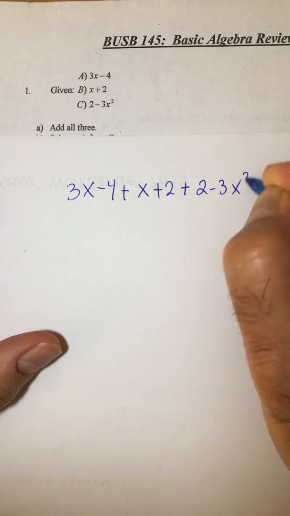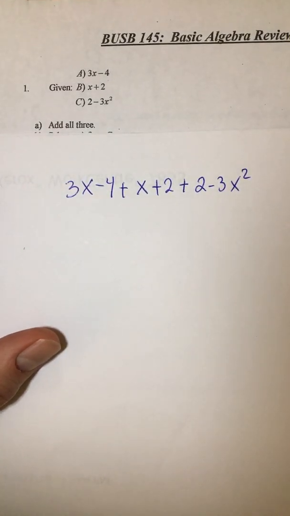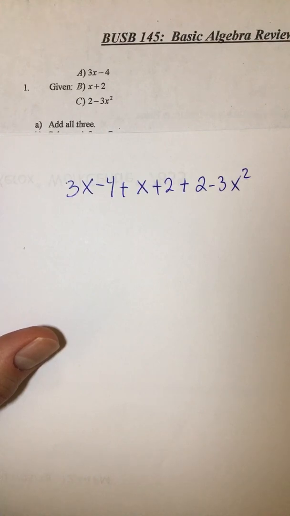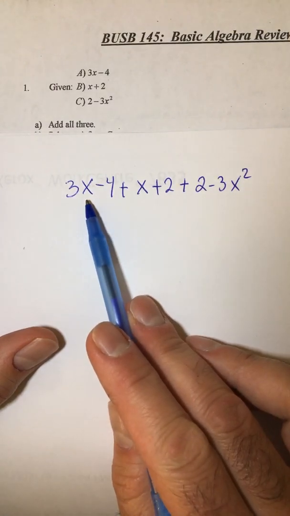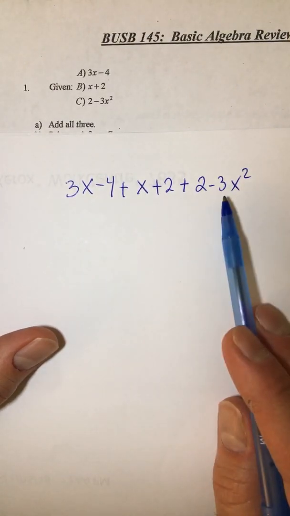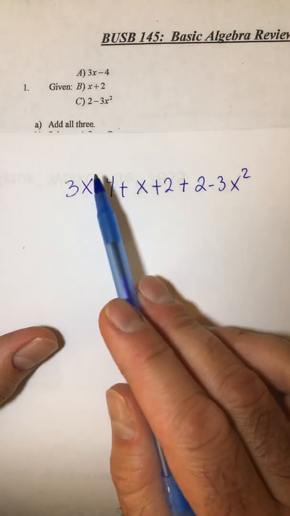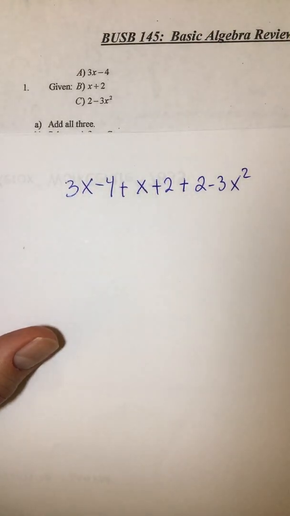2 minus 3x squared. Now, if you remember, we can combine like terms. Now, what are like terms? Like terms are quantities that have the same variable in them and the same power on those variables. Now, in this expression, what is our variable?